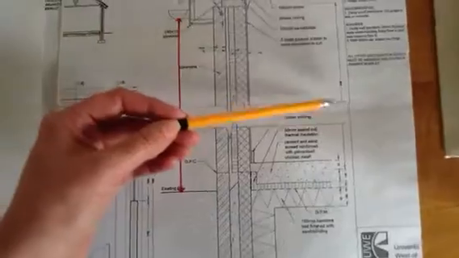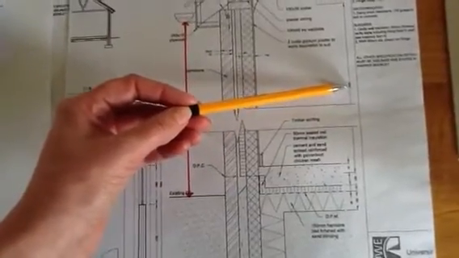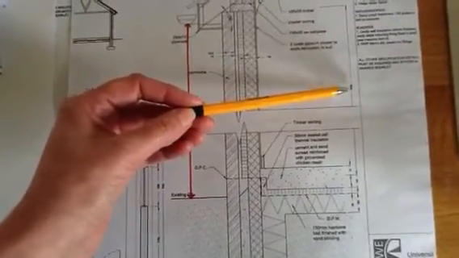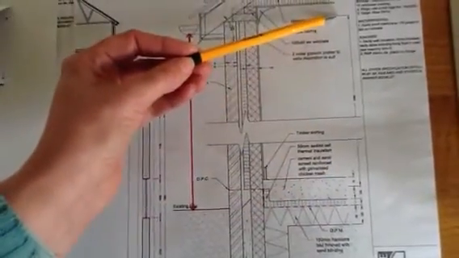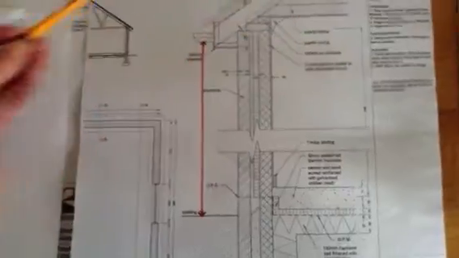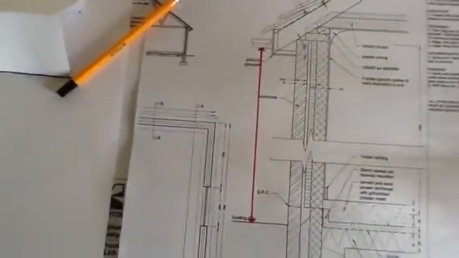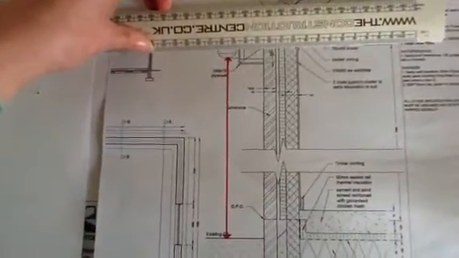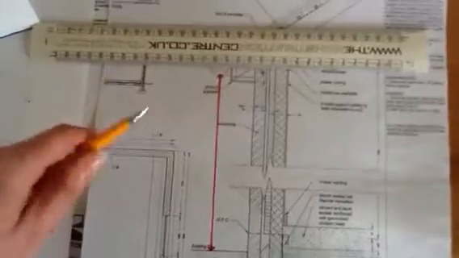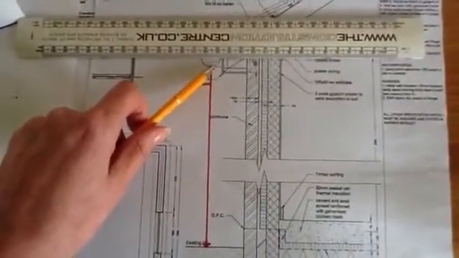If we look here, we can see that we've got an annotation of the height from DPC to the top of the composite wall. If we take our scale ruler, we can see that the top of the composite wall lies in line roughly with the top of our gutter.